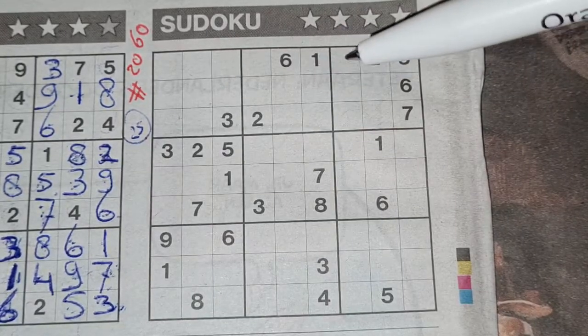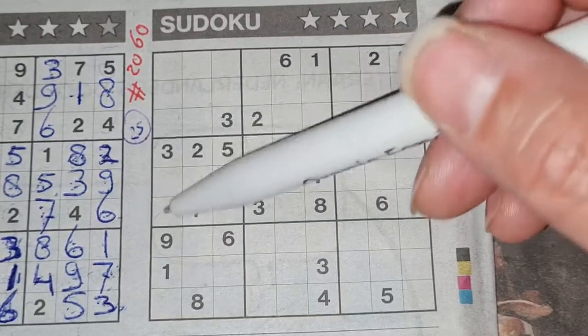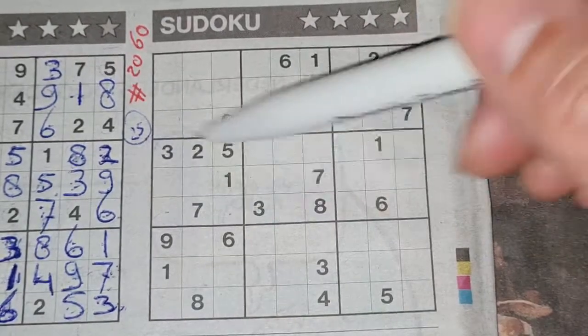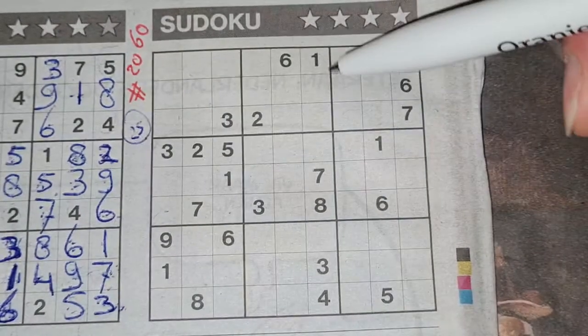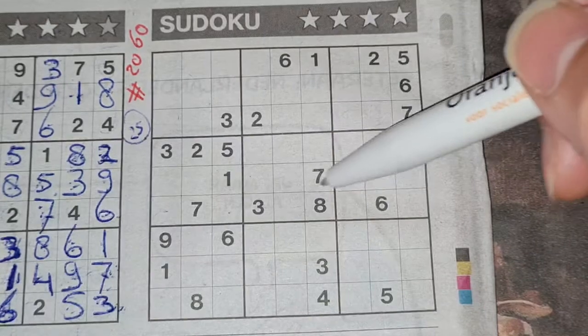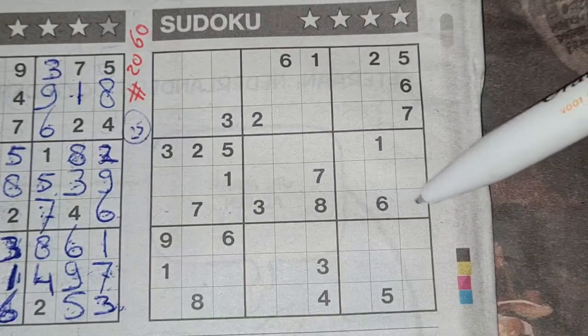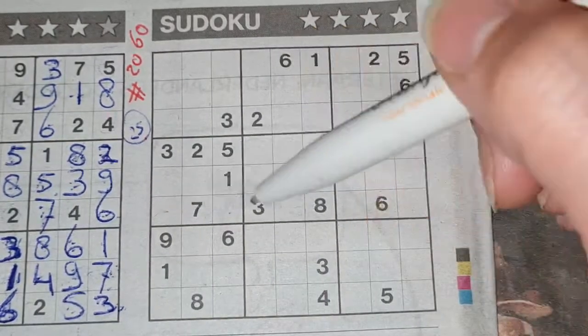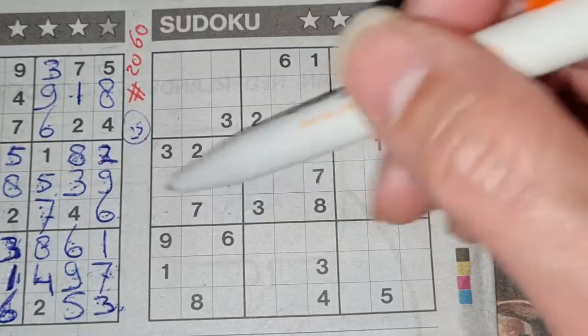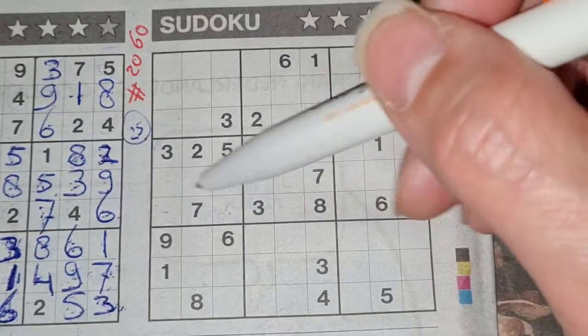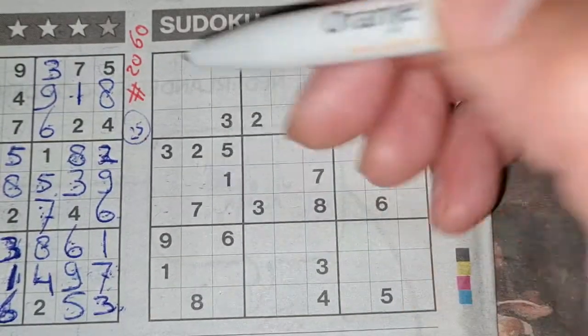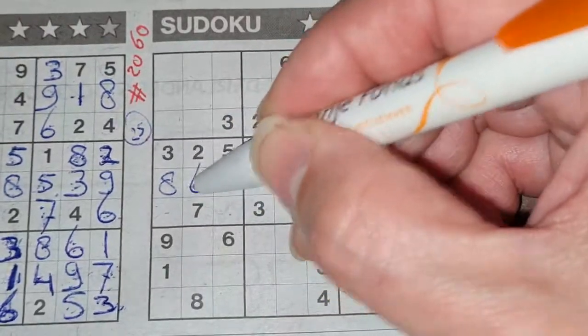Let me see. 4 missing numbers in this big square. 2 of those missing numbers are the 8 and the 6. We have an 8 and a 6 in this row, so no 8 and 6 in these two boxes. The 8 and the 6 go in these two boxes. We see an 8 there, no 8 there. 8 should be here and the 6 goes there.